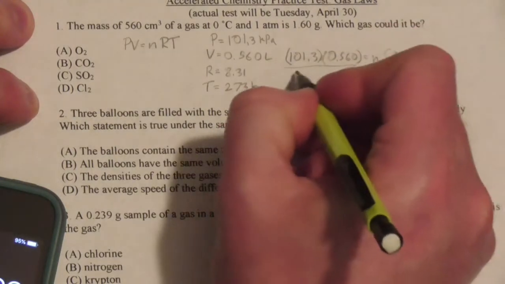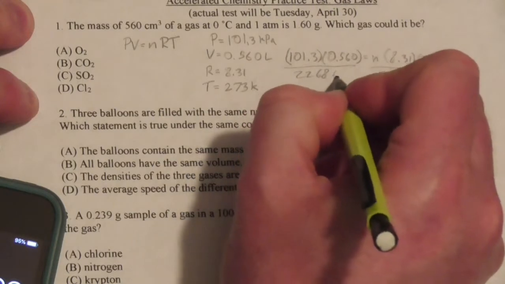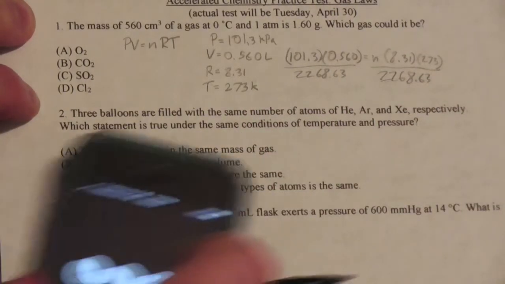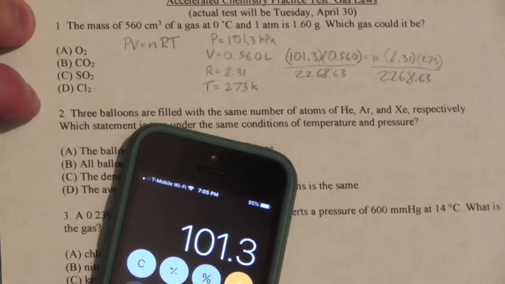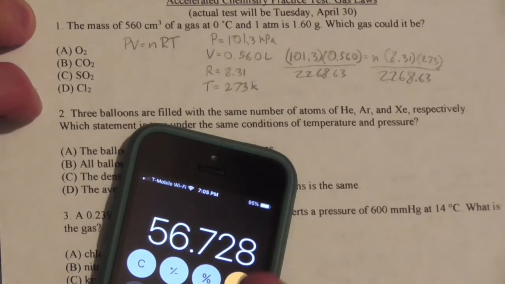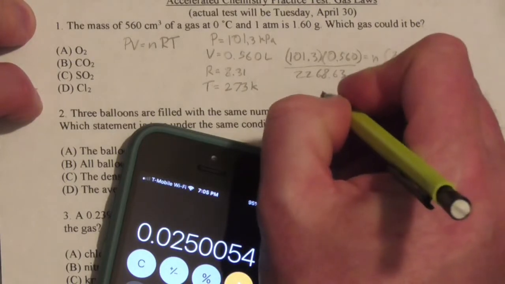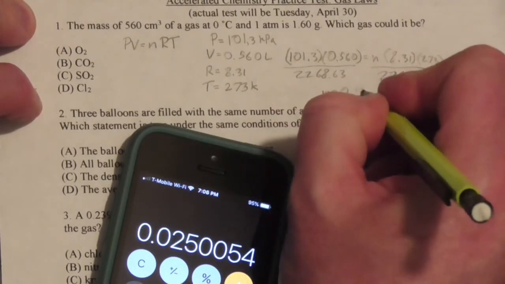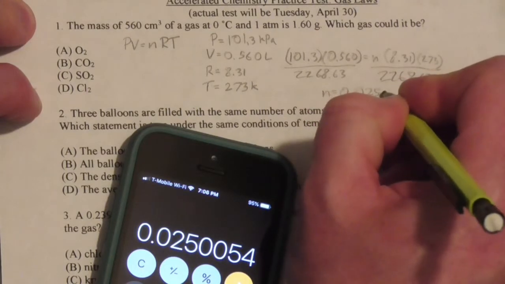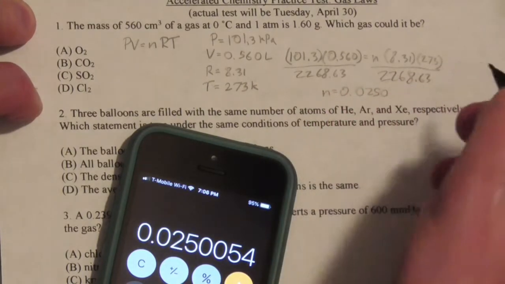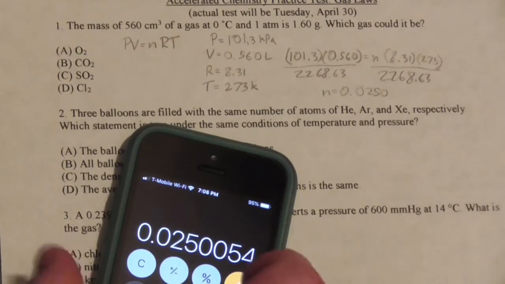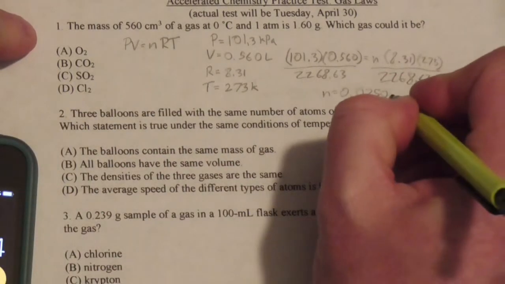8.31 times 273 is 2268.63. Now I have 101.3 times 0.560, 56, that looks about right. Now I'm going to divide that by 2268.63. That is my n. So n equals 0.025. So does that make sense?